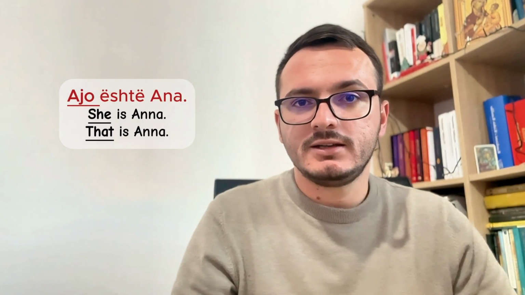The forms in the examples express closeness to the speaker. Then you should use the same forms that we use for third-person pronouns. For example, ai është Beni. He is Beni, or that is Beni. Ai është Beni. Ajo është Ana.